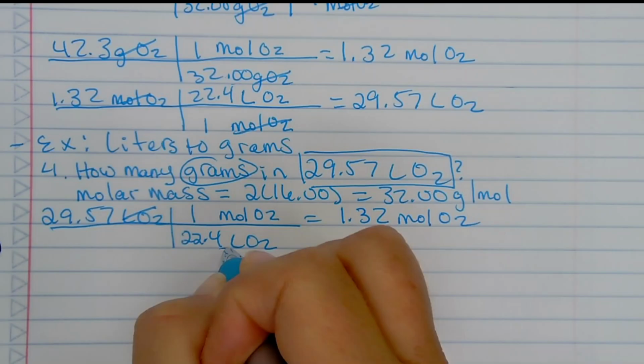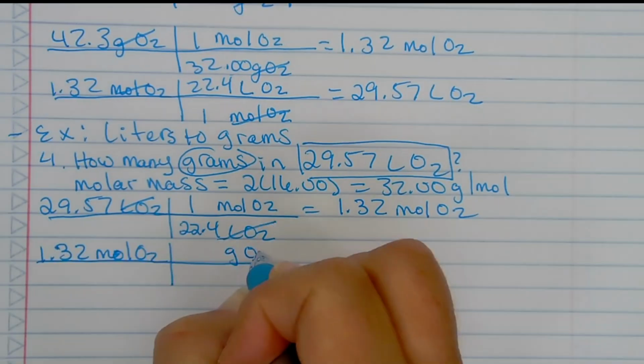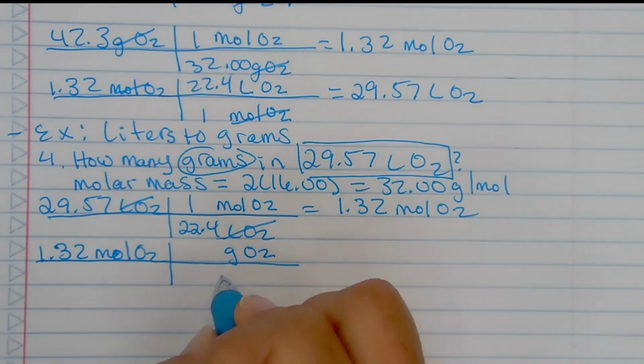Then I'm going to take my moles. That's now my given, my answer. And now I'm going to convert to grams. Remember, molar mass is what gets us to grams. So the units that I circled here, this will be my want, will be grams of O2. My given this time is moles. And from my molar mass, it tells me there's 32.00 grams in 1 mole.